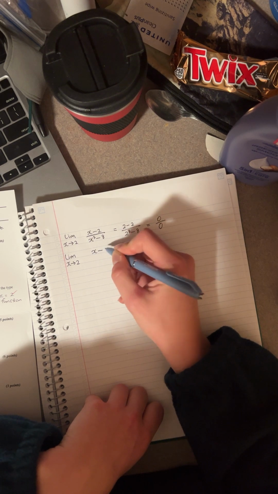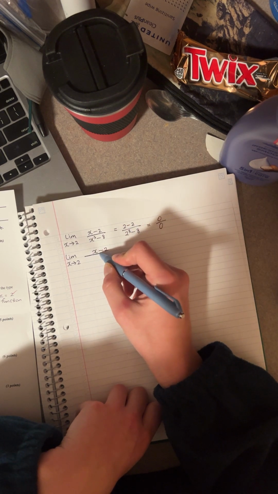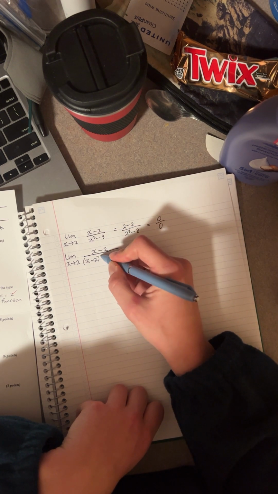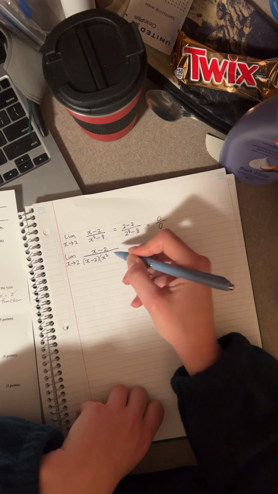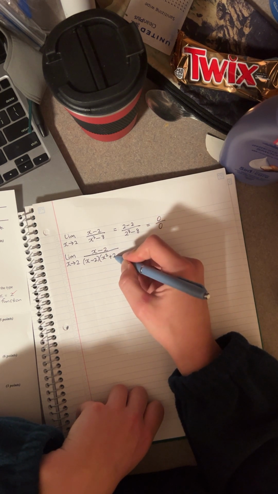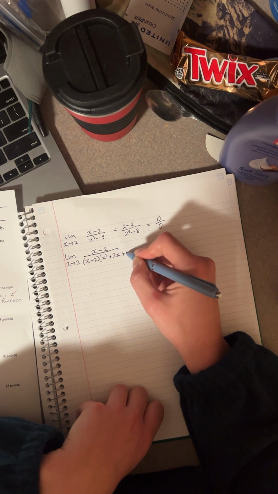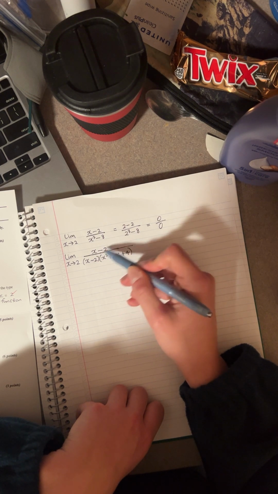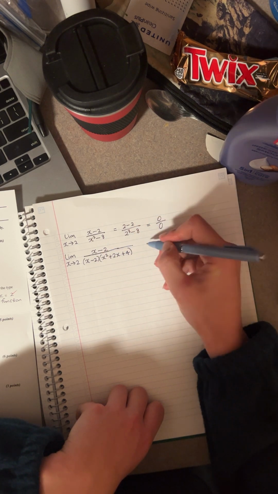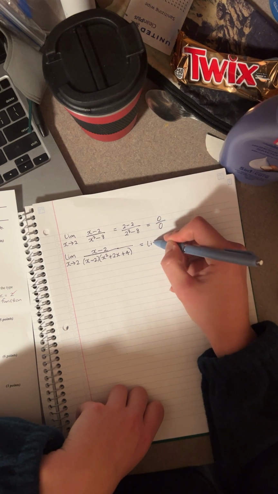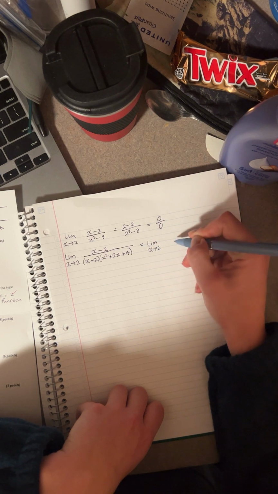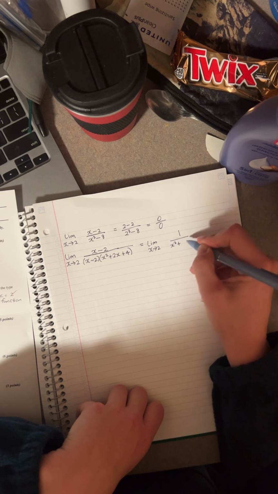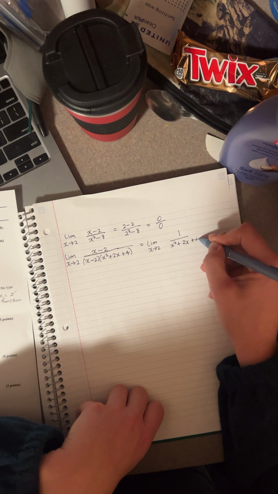The numerator stays as it is, nothing more can be done to that. But if you factor the denominator, you'll find that it comes to (x minus 2)(x squared plus 2x plus 4). See, we have common terms here, also known as removable discontinuities, so we can cancel those out. Get the limit as x approaches 2 of 1 over x squared plus 2x plus 4.